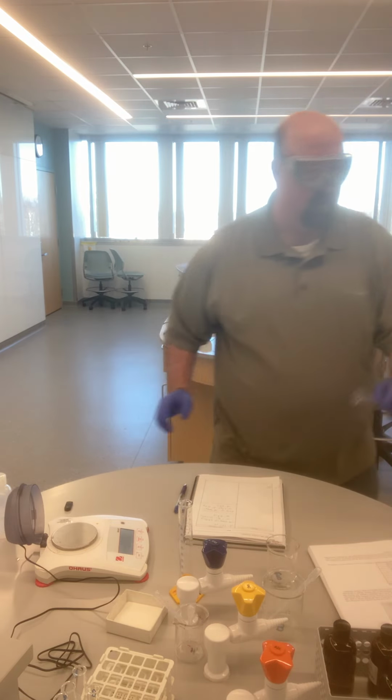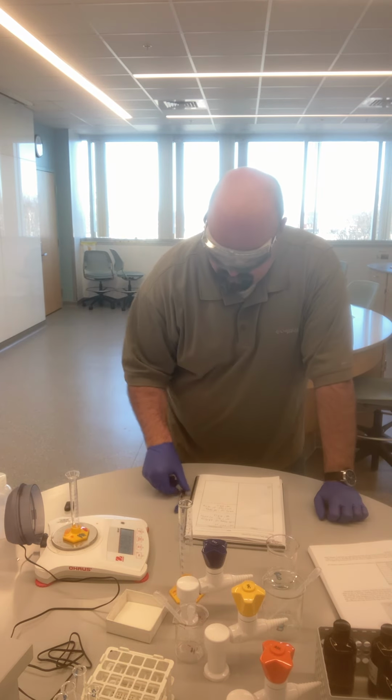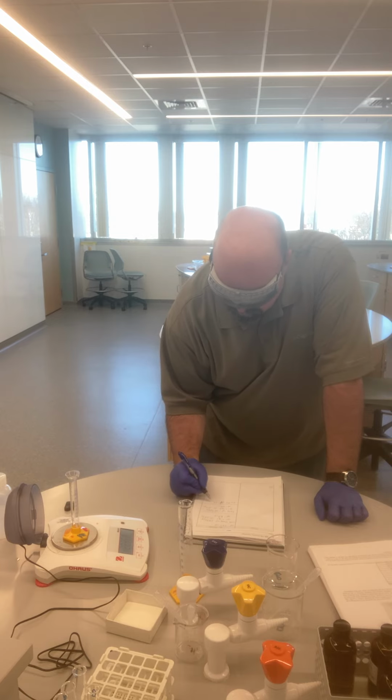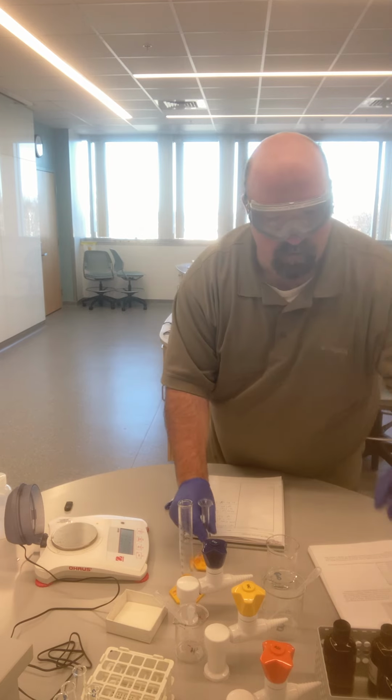Rinse this out and then go steal another graduated cylinder and leave this one to dry. And so for liquid 3, empty cylinder equals 28.369 grams.